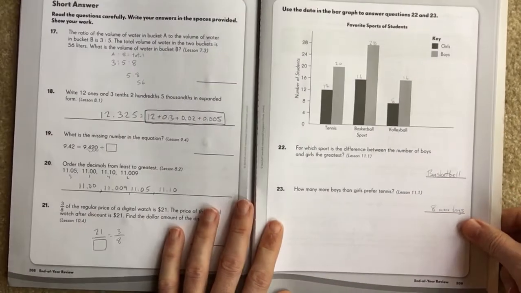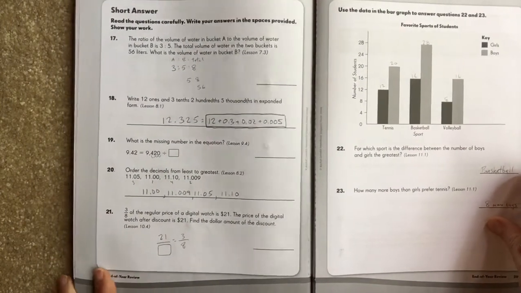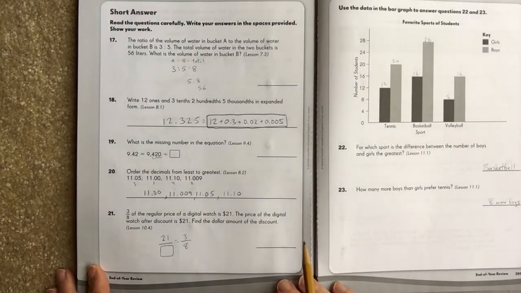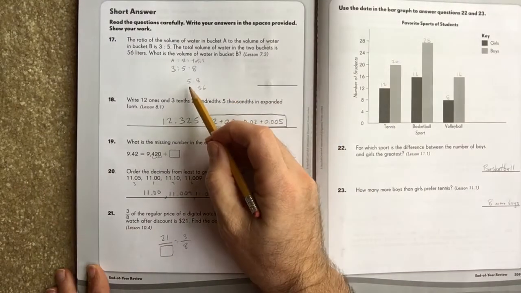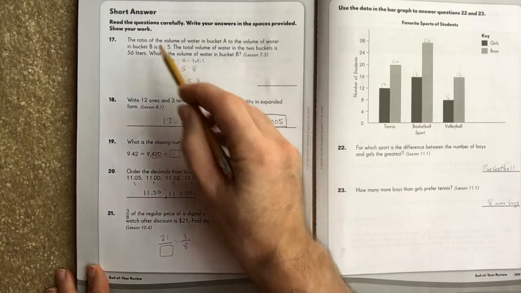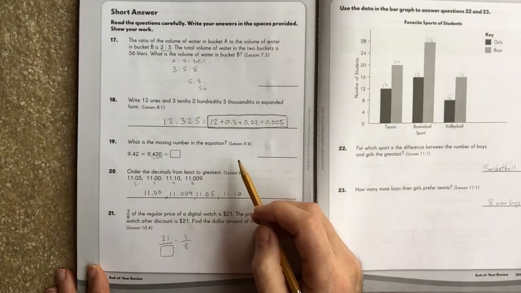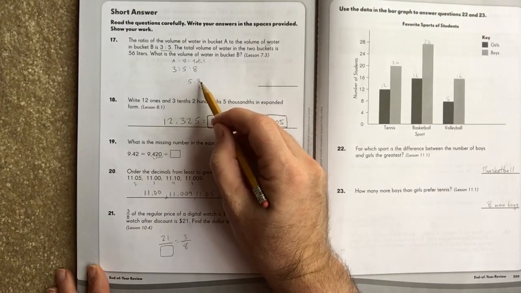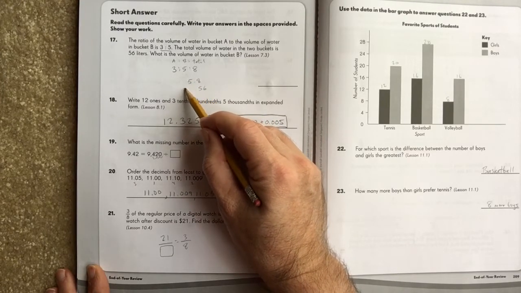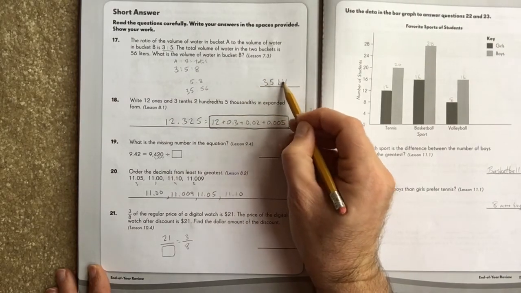All right, and then your last two pages that you did yesterday, the ratio. Did you figure out this ratio problem? A to B is 3 to 5. So one of the keys here is recognizing that you can make another ratio of 5, which is B, to 8, which would be the total, those two added together. That's helpful because it tells us the total of the two buckets is 56. So 8 is to 56 times by 7, as 5 times 7 would give us 35 liters.